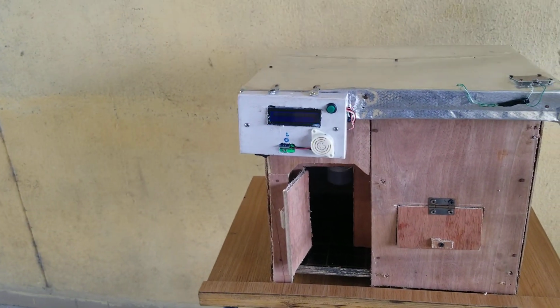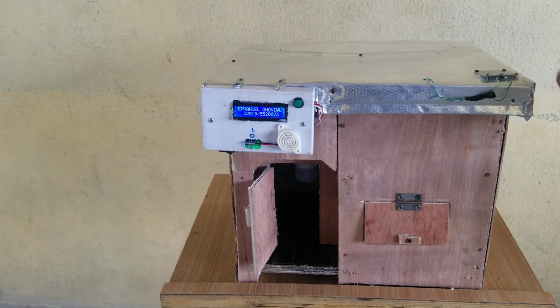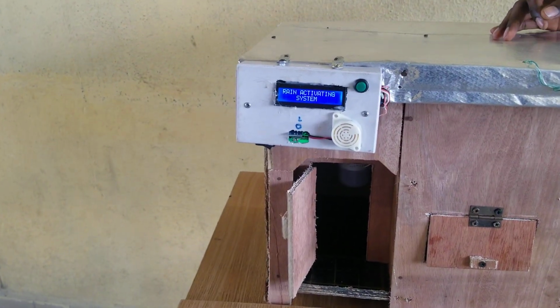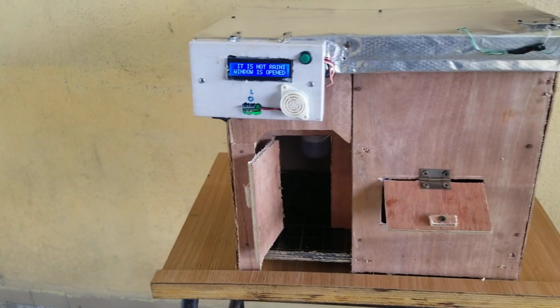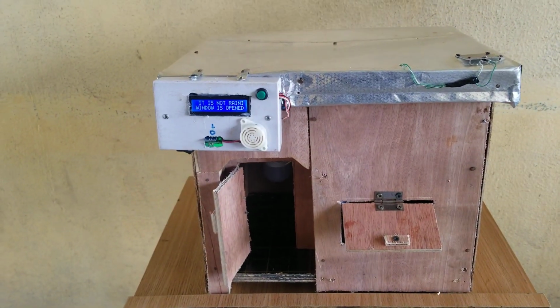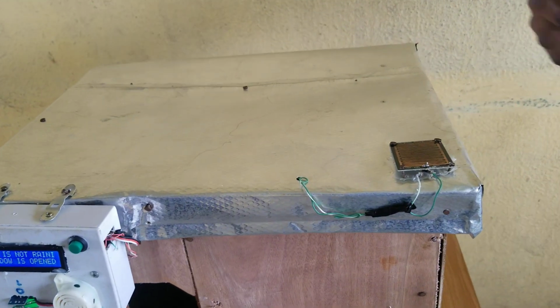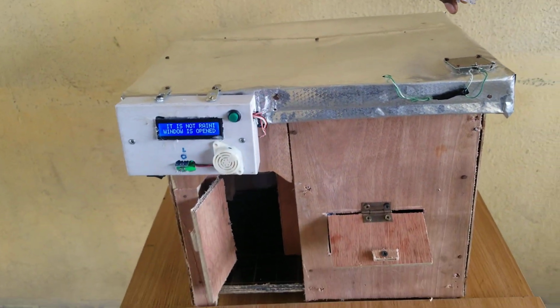Okay, system is on. This is the window, this is the door. It has a bulb inside. Okay, now the system is fully on, it's activated right now. So I want to put a drop of water on the sensor. This is the sensor. This is the rain detection sensor.